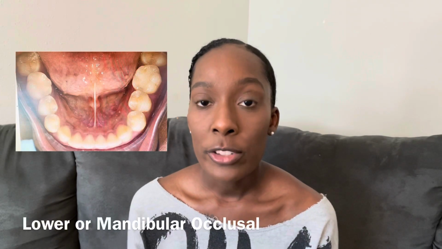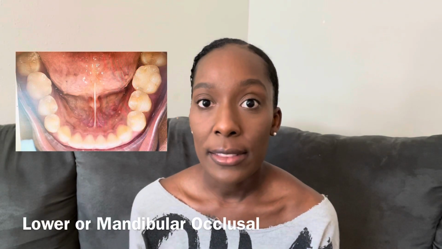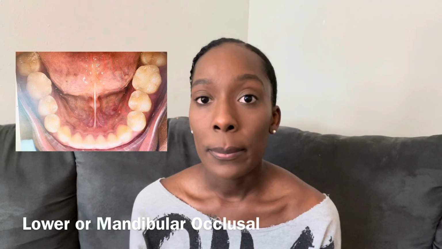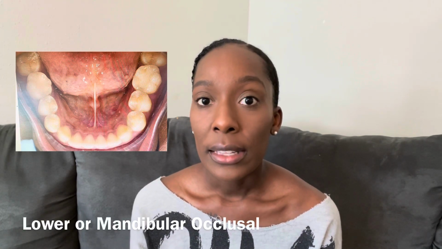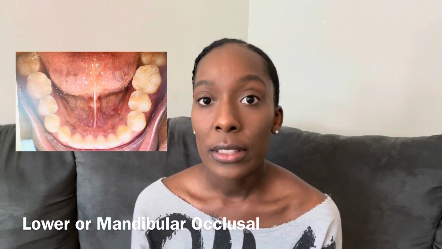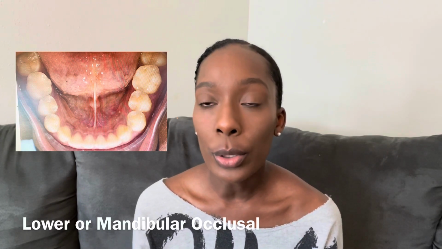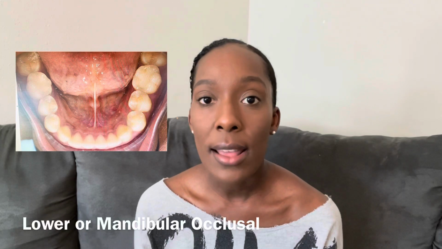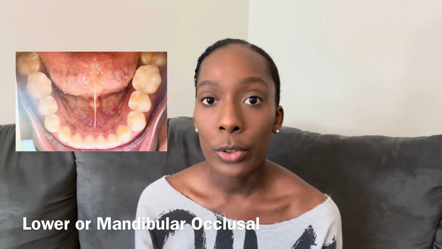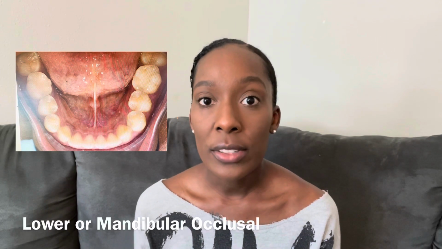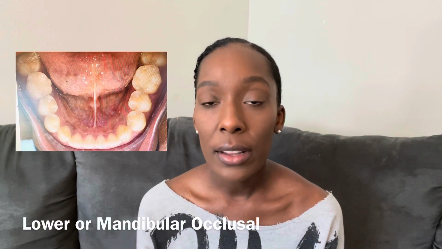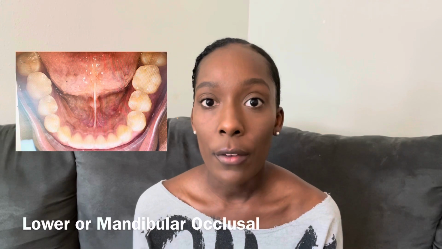The next intraoral is the lower teeth, and you also may see this titled as the mandibular occlusal because the lower teeth are known as the mandibular. And the surfaces of the lower teeth are called the occlusal. So you will see it paired as mandibular occlusal. And in this image, the orthodontist is looking at the lower teeth and seeing how they are aligned and also the surfaces of the lower teeth.